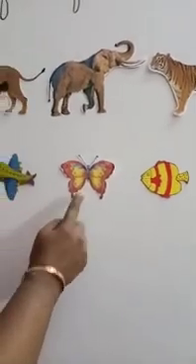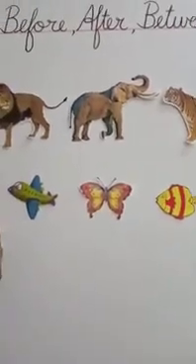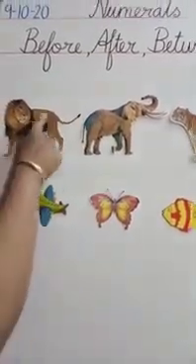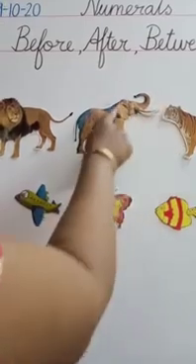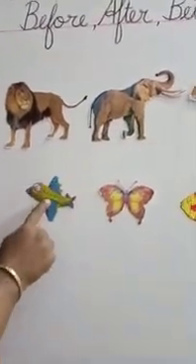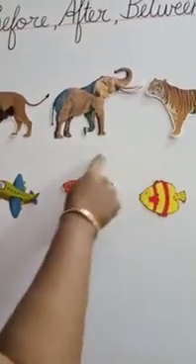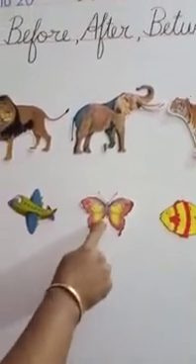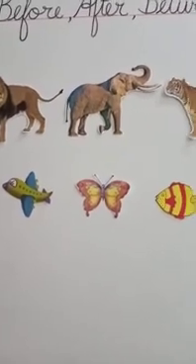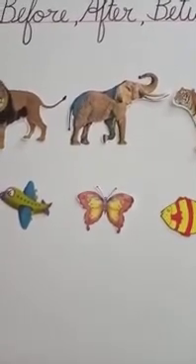Before is something that comes at the beginning. Okay. So before the elephant was the lion. Before the tiger was the elephant. Before the butterfly is the aeroplane. And before the fish was a butterfly. So have you all understood what is before, children? Okay. Now let's learn what is after.